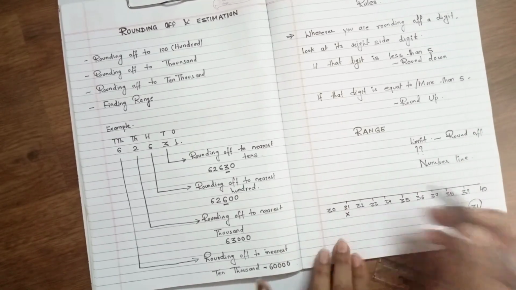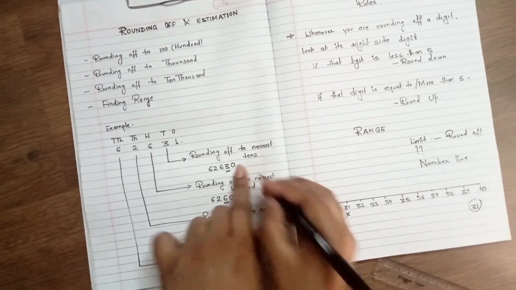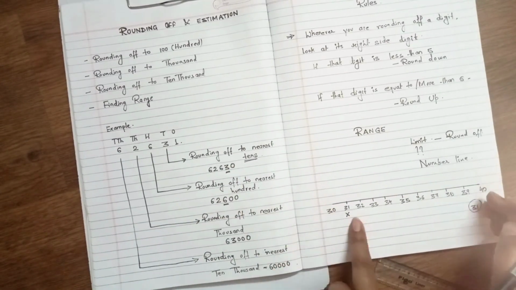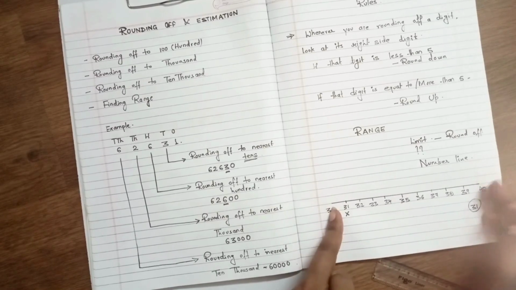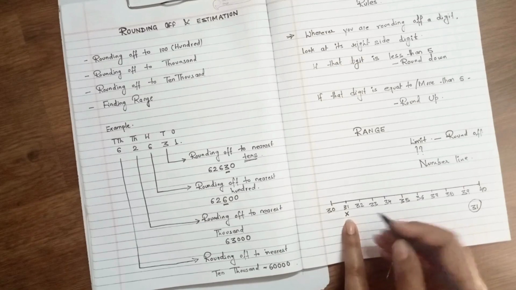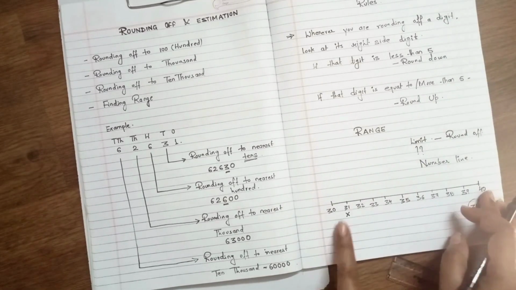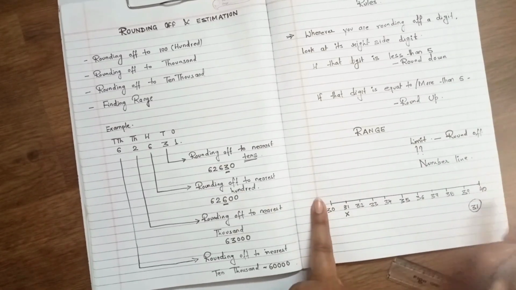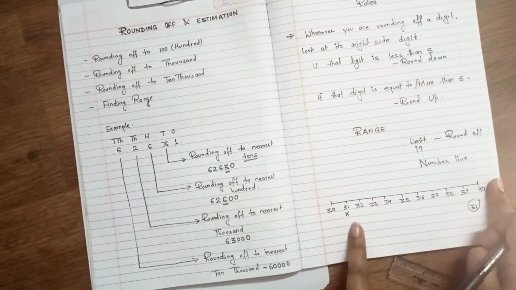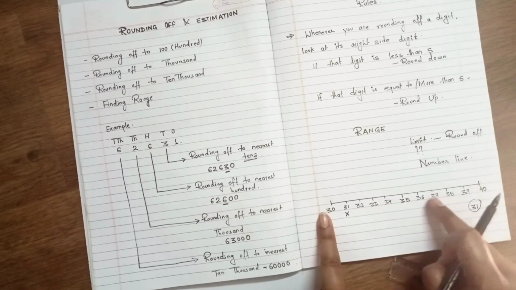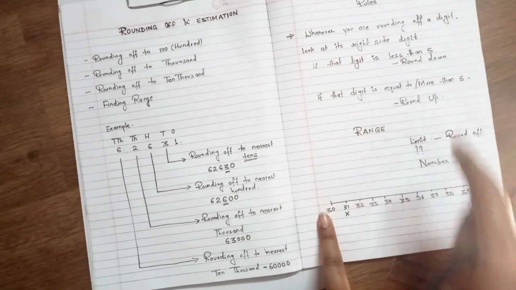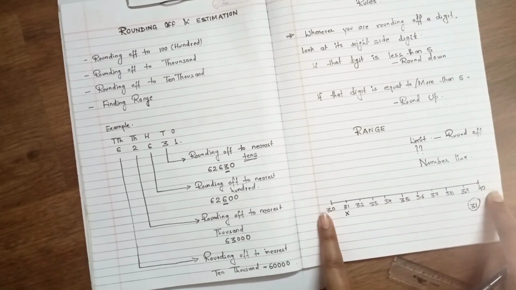Since I have to round off to the nearest tens, that's why I have taken this number. So 31 exists between 30 and 40. So this is the limit. Now the child has to see whether they have to round down or round up. 31 is closer to the lower limit, so it will go to 30. If it was somewhere here, 35 and plus, according to this rule, it would have been rounded up.